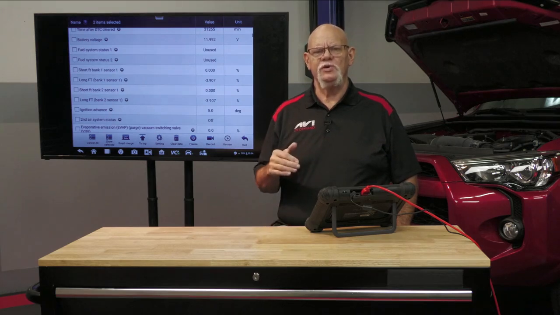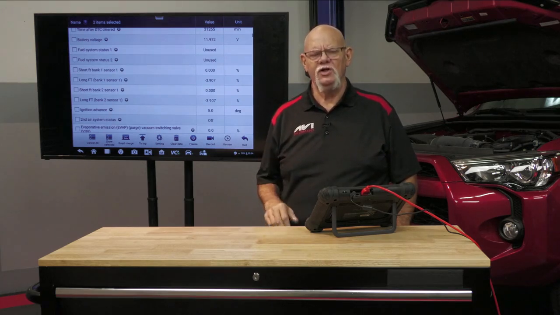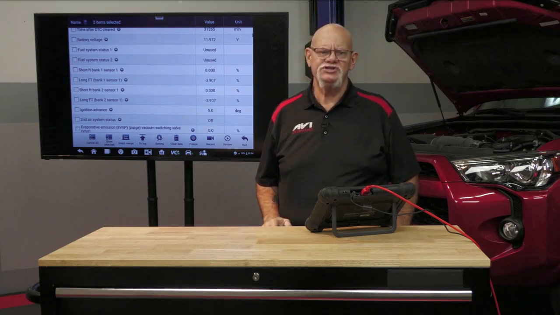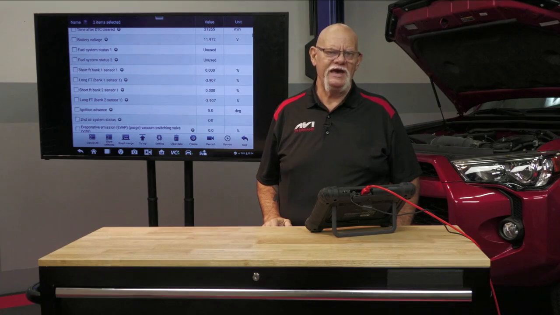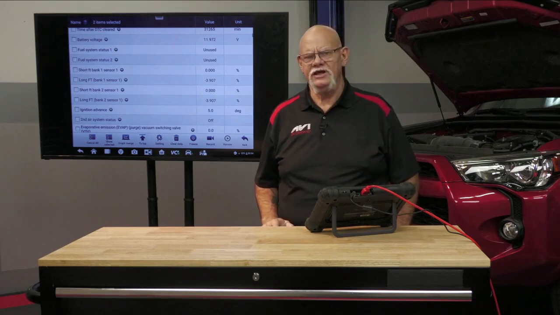What if, as we go into a cruise situation, every time we start to crest a hill, we see the fuel trims migrate above specification, which is 10%. Maybe we have a fuel delivery problem. Our fuel pump, our injectors are dirty. We're not getting enough fuel to that engine.